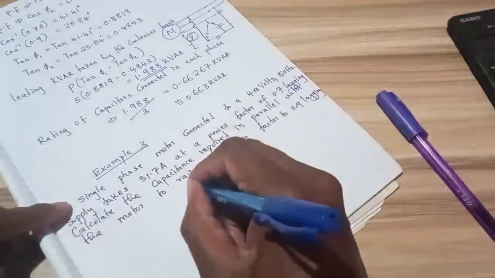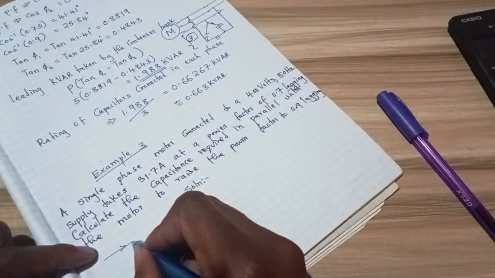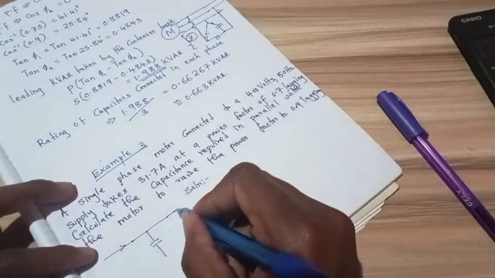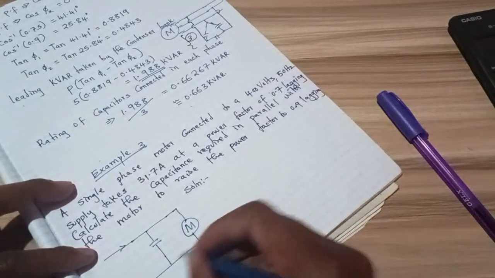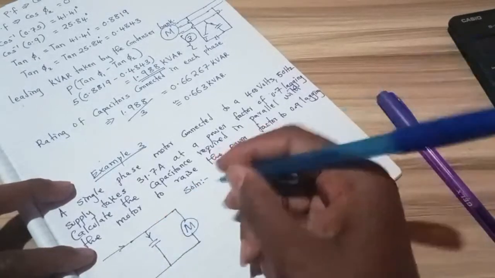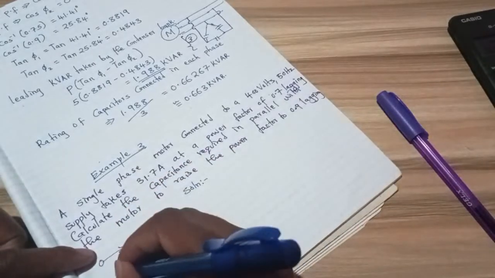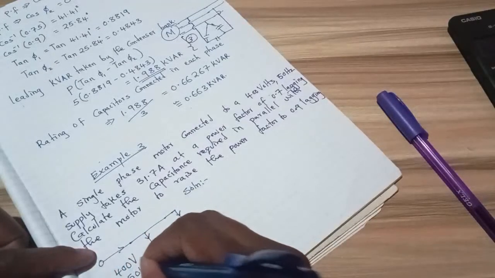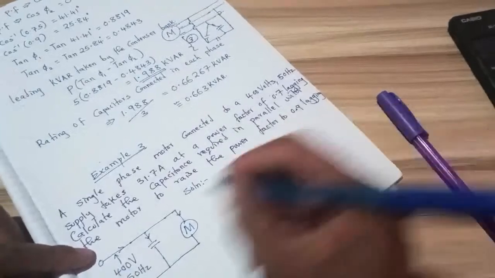So on the solution for this, first a small sketch. This is our motor here, and we have our supply, which is 400 volts, 50 hertz. So this is the capacitor.